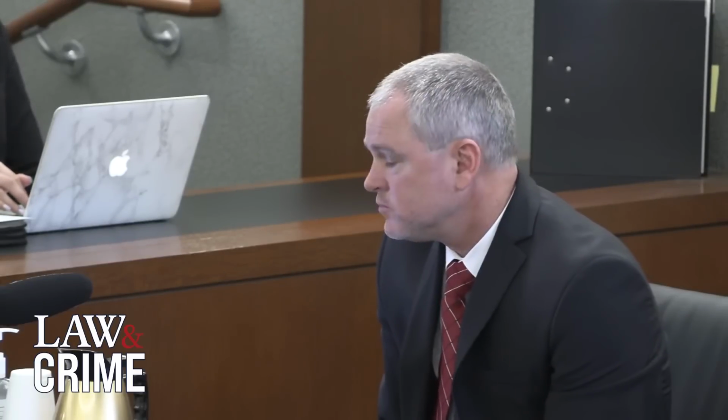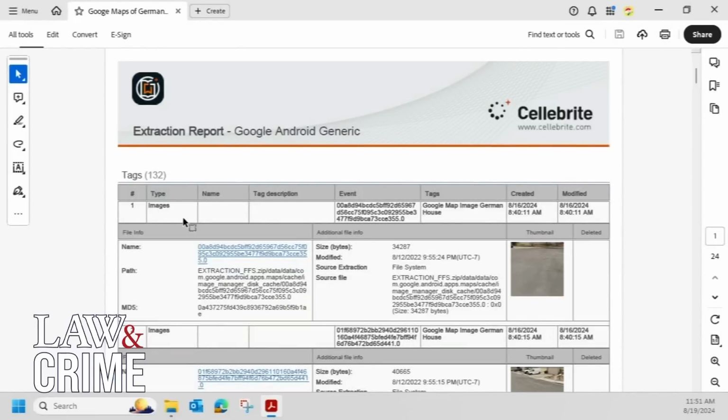And there's a series of folders here that identify different houses on this street. Would that be correct? Correct. Okay. But ultimately, when you put them all together, how many does it total again? 132. With a date of August 12th of 2022. Correct.